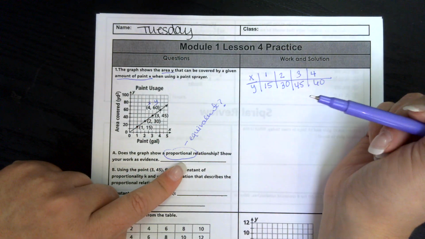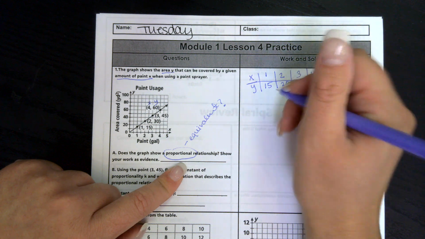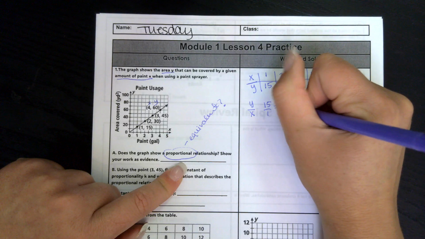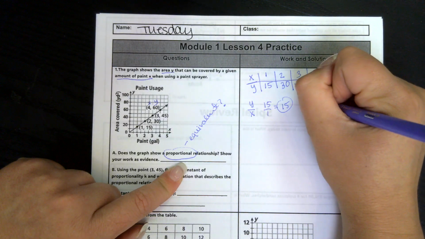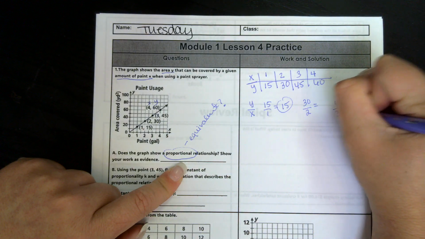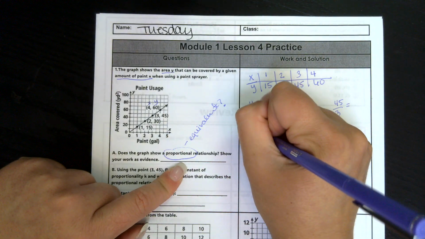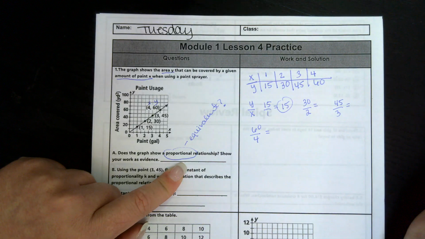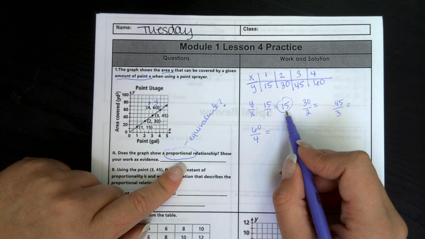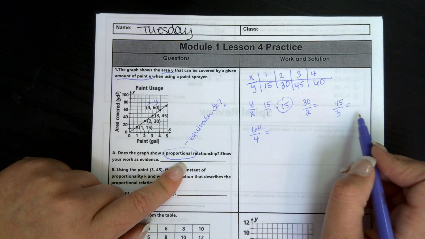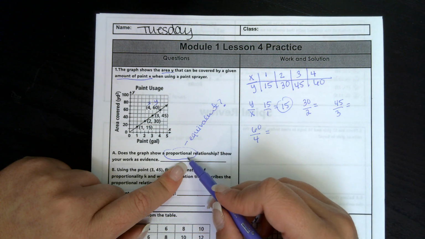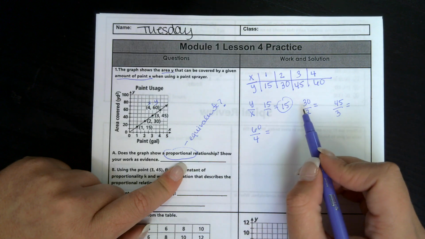And so we can test to see if they're proportional just by simplifying their fractions. Remember, we want to do Y over X. So we want to do 15 over 1, which is going to simplify to 15. We're going to do 30 over 2 and simplify that. We're going to do 45 over 3 and simplify that. And we're going to do 60 over 4 and simplify that. Now, if all the unit rates, because remember this is also finding the unit rate, if all the unit rates are equivalent, then that is proportional, and so we could say yes here, and we can show our work.